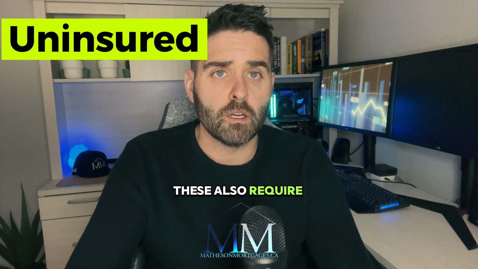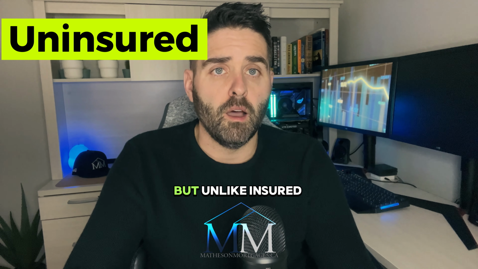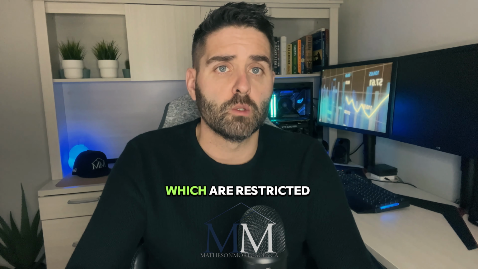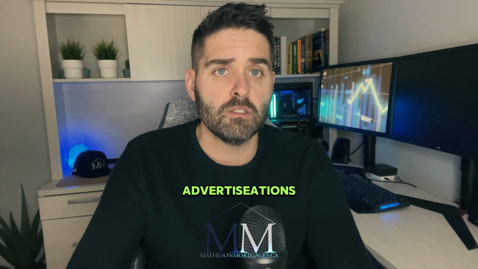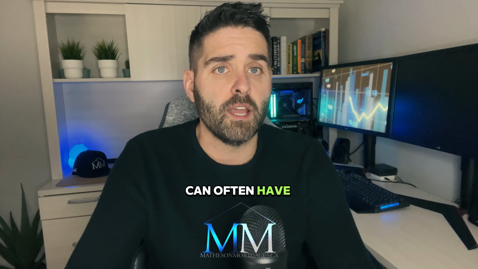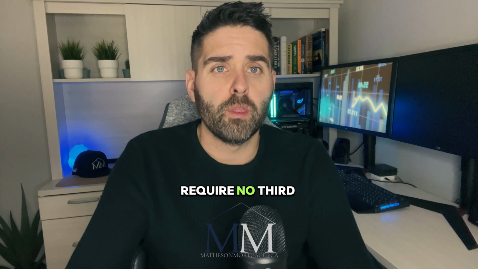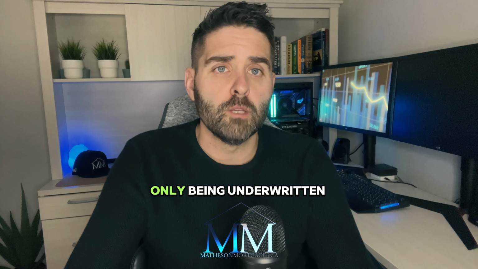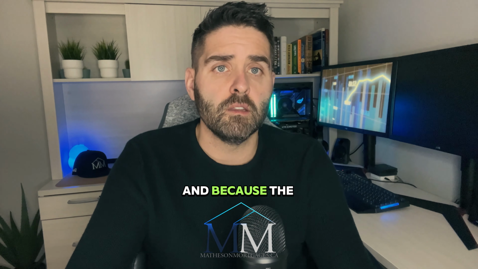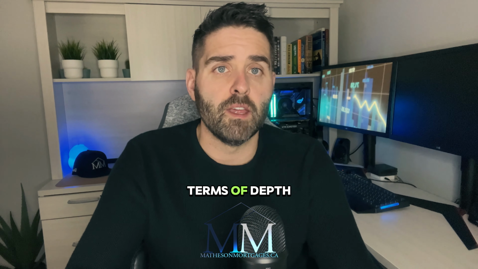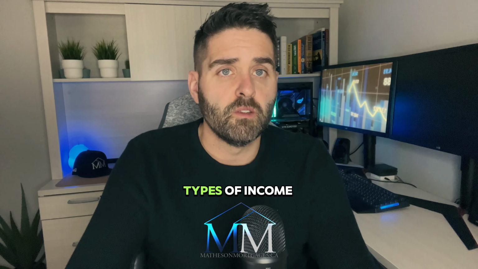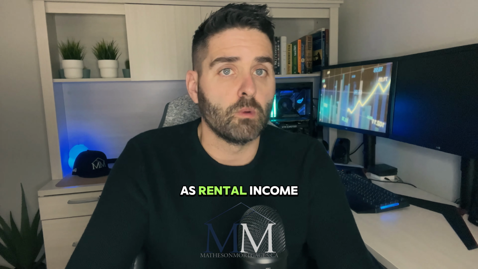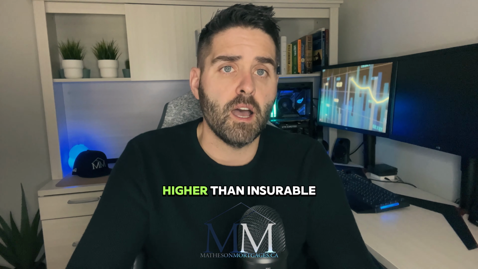These also require a minimum of 20% down, but unlike insured and insurable mortgages, which are restricted to 25-year amortizations, uninsured mortgages can often have amortizations up to 30 years. Now, these mortgages require no third-party insurance, so they are only being underwritten by the lender. And because the lender is taking on 100% of the risk, there can sometimes be leeway in terms of debt servicing ratios or how different types of income are looked at for things such as rental income. The rate is going to be slightly higher than insurable.